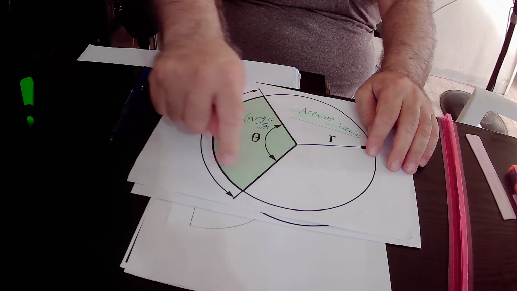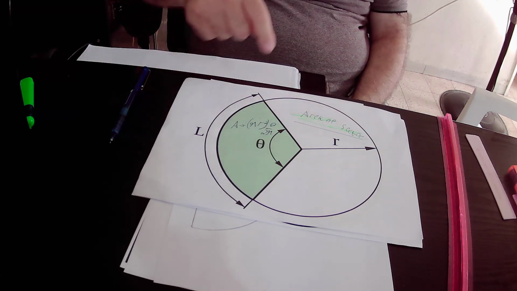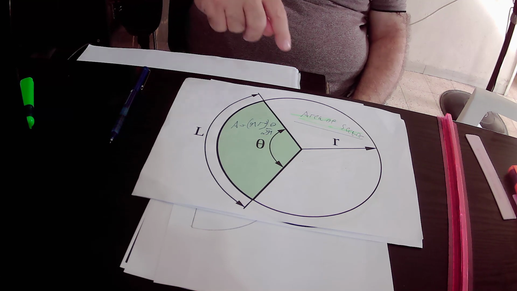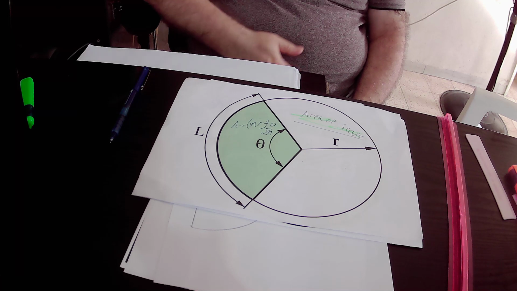The green shape is a sector that is a portion of a circle. So what is the area of this green shape that is a sector?